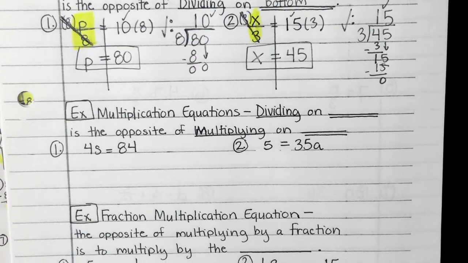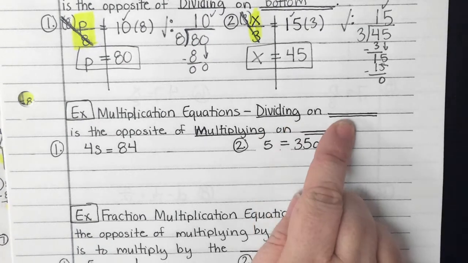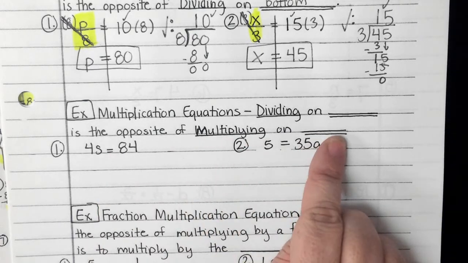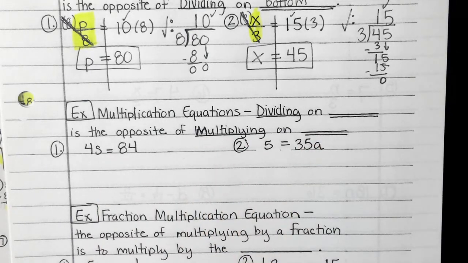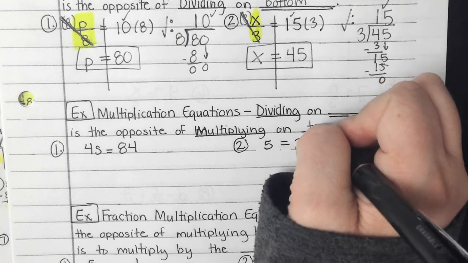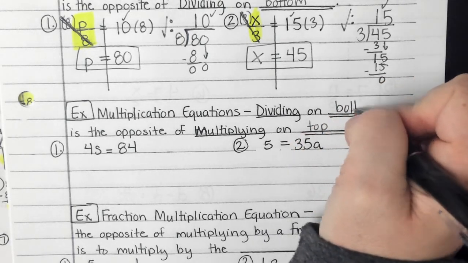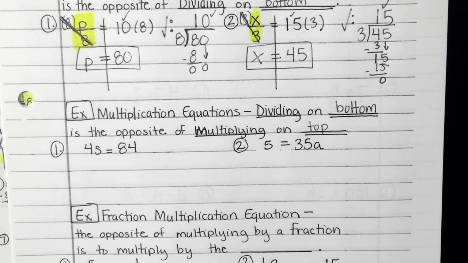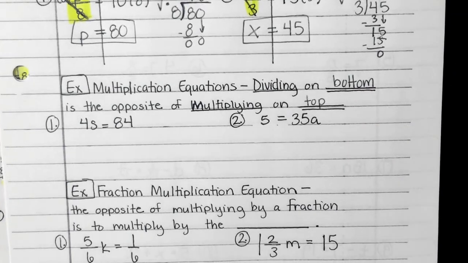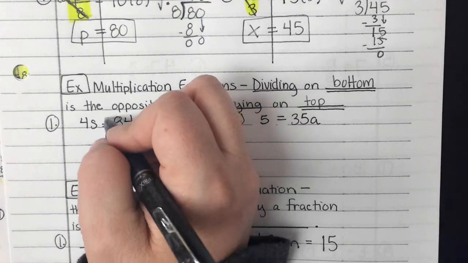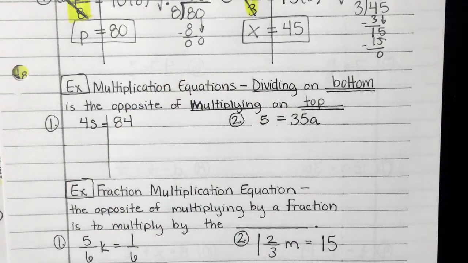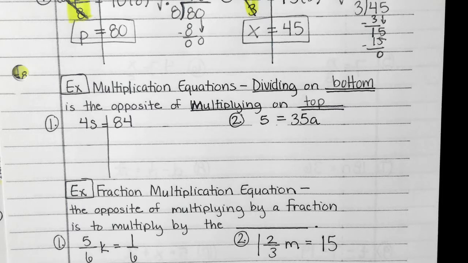So again, we're going to fill that in again. Dividing on the blank is the opposite of multiplying on the blank. Where do you do your multiplication? On the top. So where do we need to make sure we do our division? On the bottom. Excellent. So for number 1, let's draw our line. All right, now guys, what's my new way of writing division? With the fraction bar.